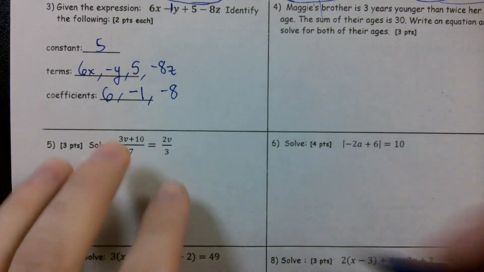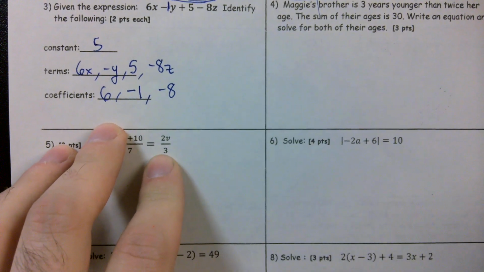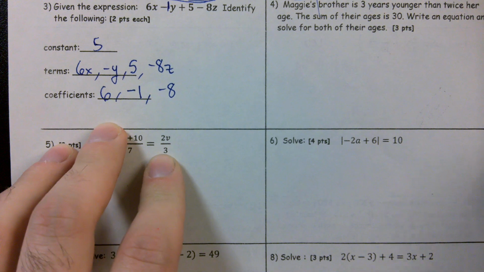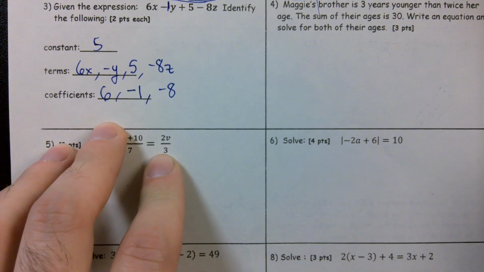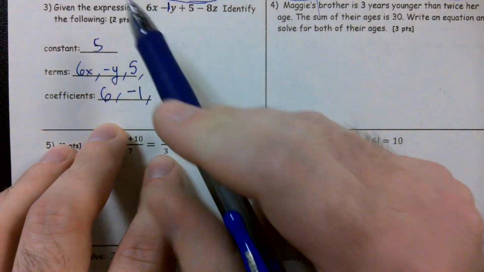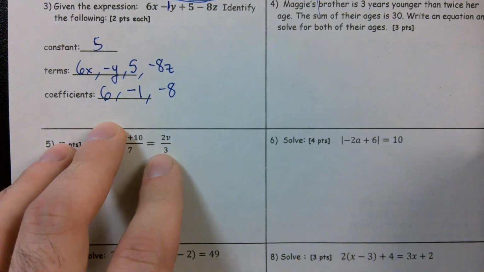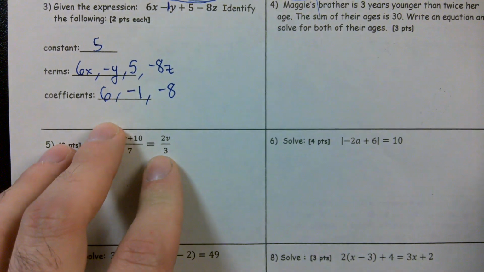Don't say I didn't warn you. Yeah. I thought it meant count how many it is and then write the number of how many. Identify the following. I guess it could be more specific. Now you know what to do, though. Fair point.